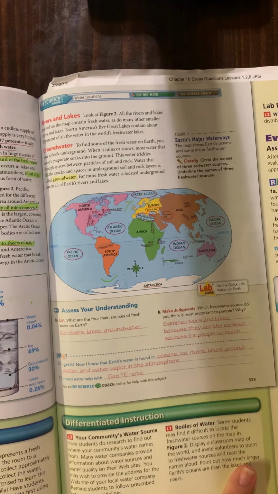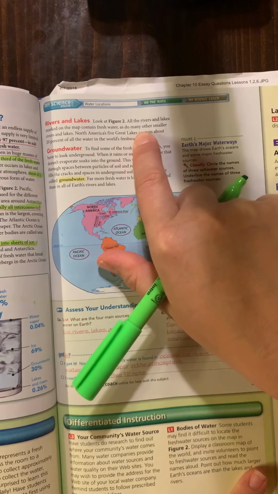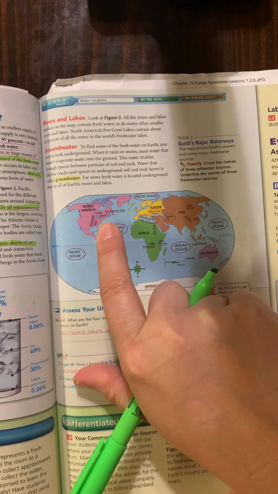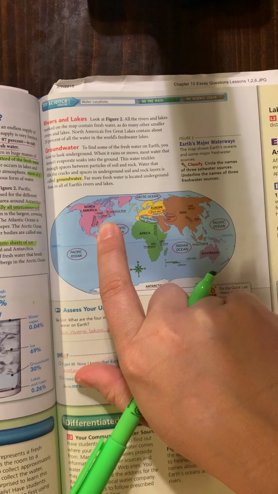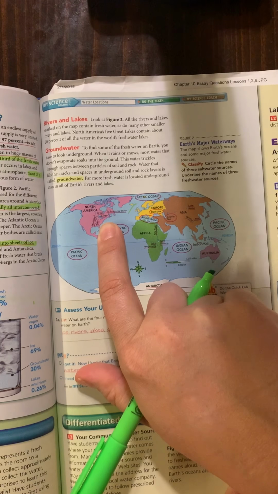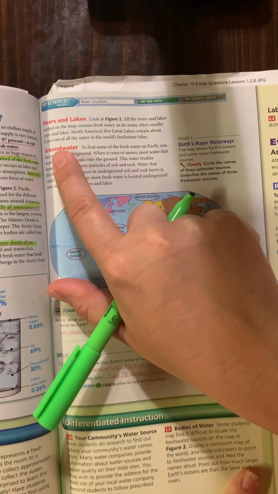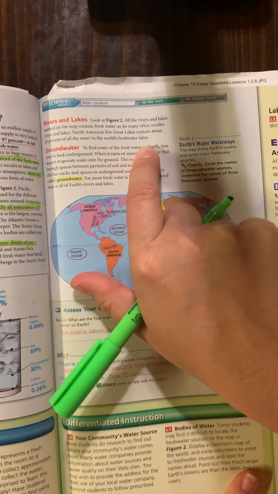Let's see here. Look at figure 2. All the rivers and lakes marked on the map contain fresh water, as do many other smaller rivers and lakes. North America's 5 Great Lakes contain about 20% of all the water in the world's freshwater lakes.